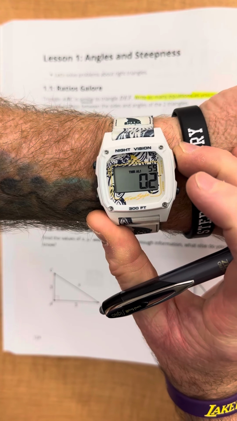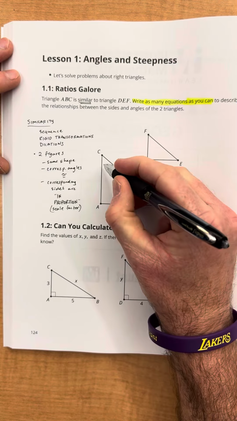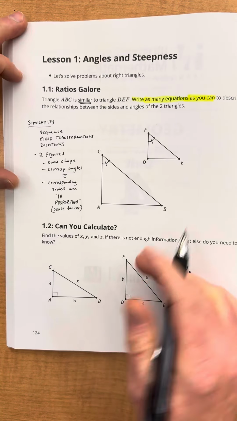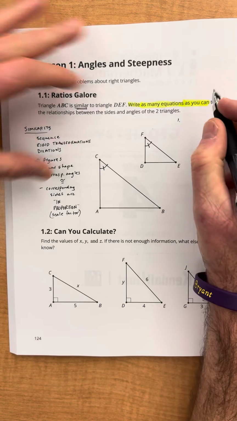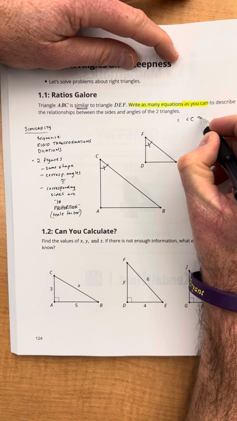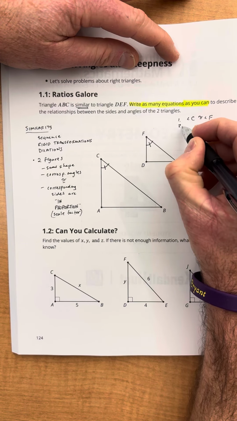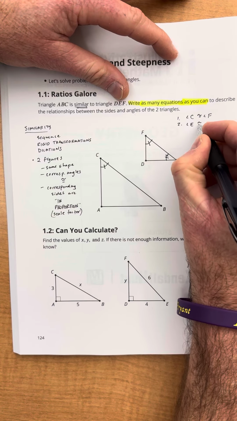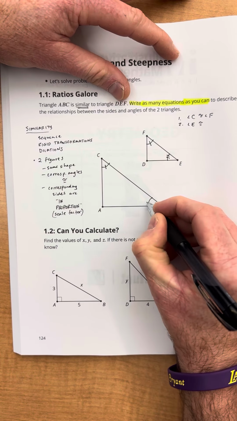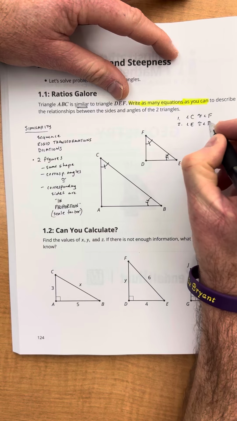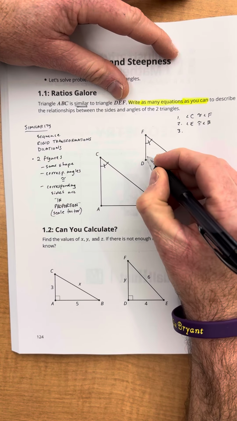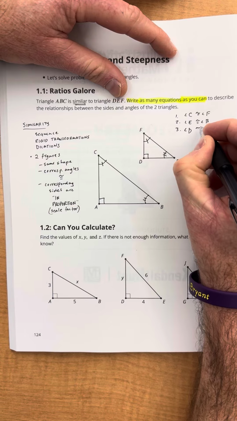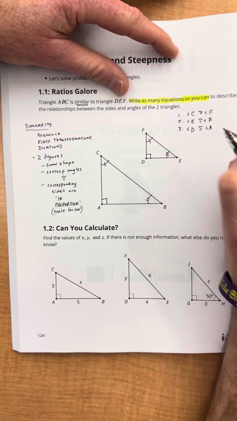Okay, here we go. All right, angle C congruent to angle F. So 1, angle C congruent to angle F. 2, angle E congruent to angle B. Third one, angle D, let's just assume this is a right triangle, congruent to angle A.